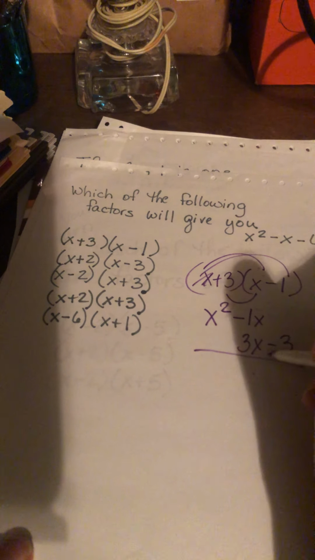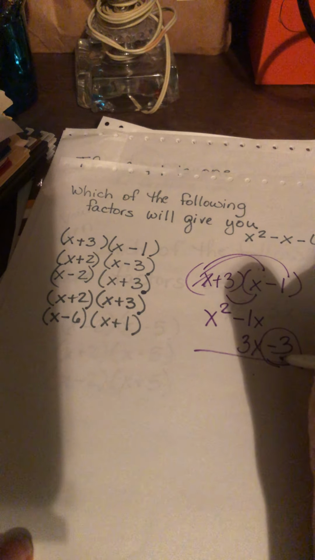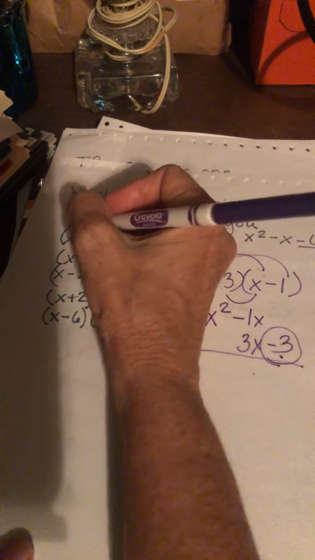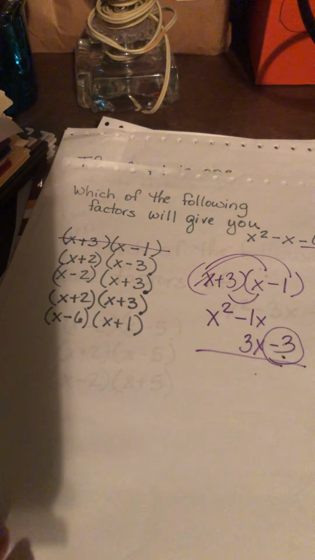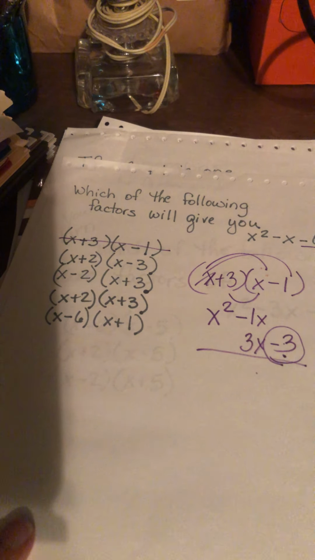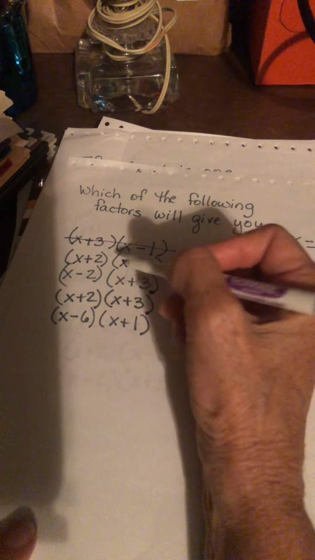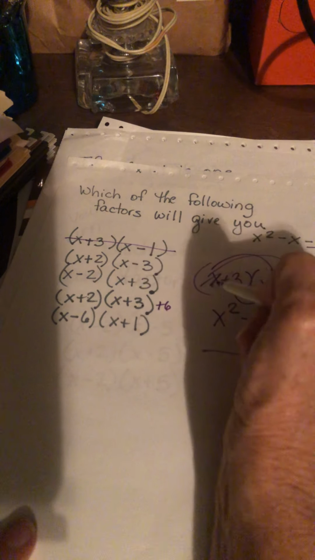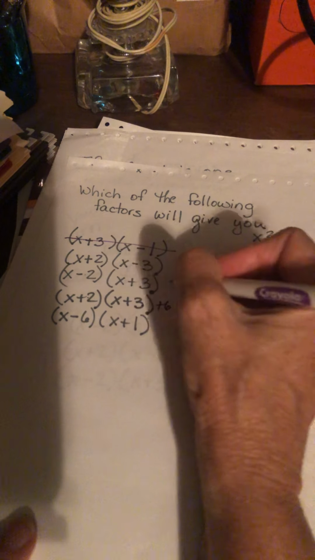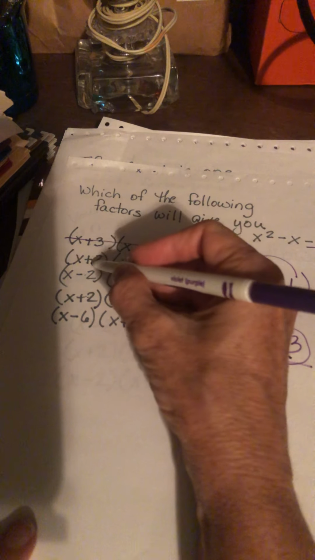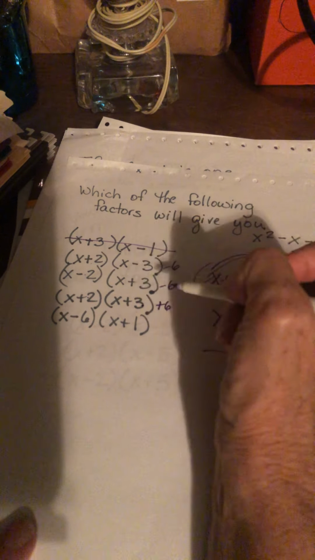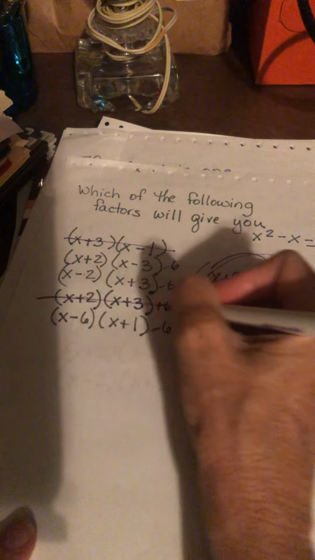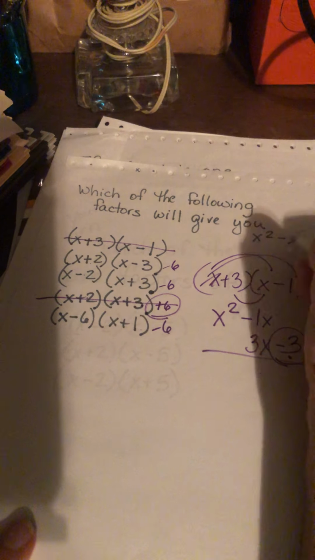I don't want to go through and add it because look, here's the problem. I need a negative 6. This is a negative 3. So this guy's out. So right now I'm thinking, what's going to give me a negative 6? Let's just multiply some of these numbers here. 2 times 3, that's a positive 6. Negative 2 times negative 3, that's a positive 6. 2 times negative 3, that's a negative 6. And negative 6 times 1, that's a negative 6. So let's rule this one out because that was a positive 6. I need a negative 6.